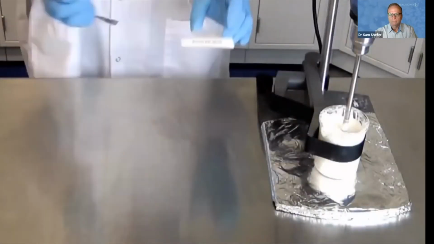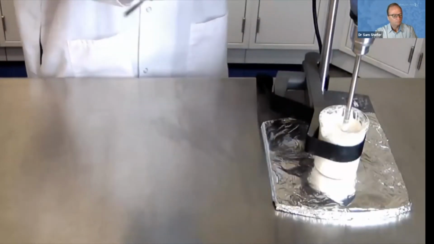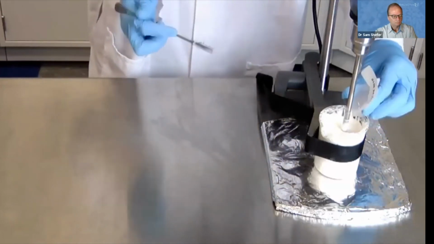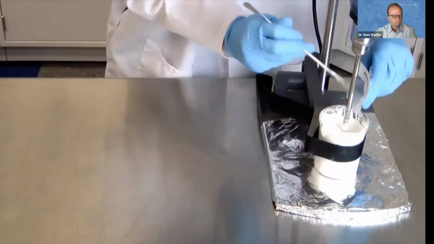Now we will add a small amount of Euxyl PE9010, which is our preservative. This will help to ensure that no bugs grow in our water phase.